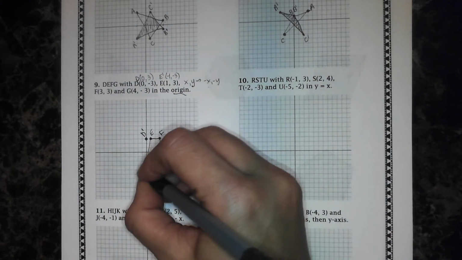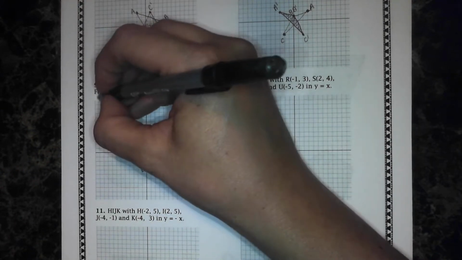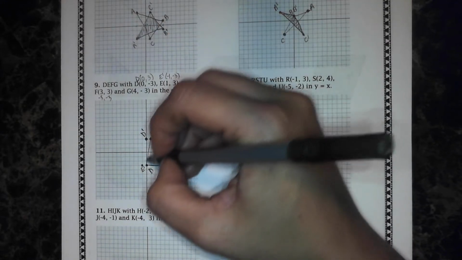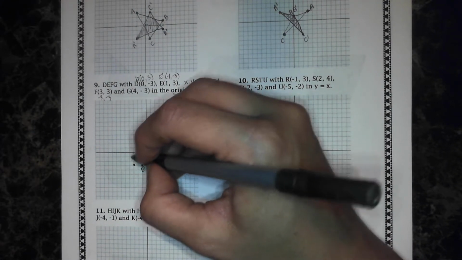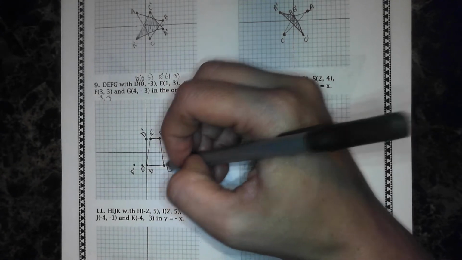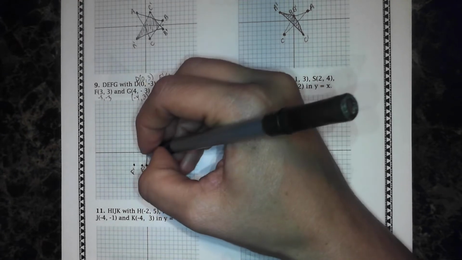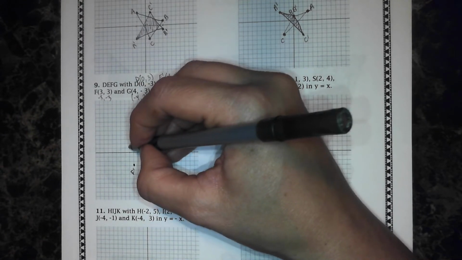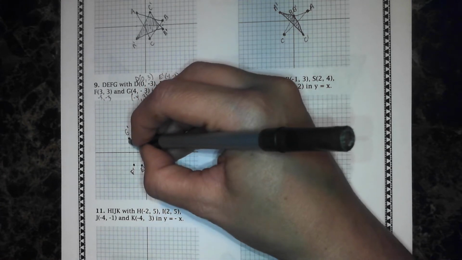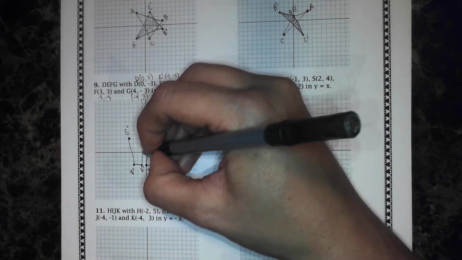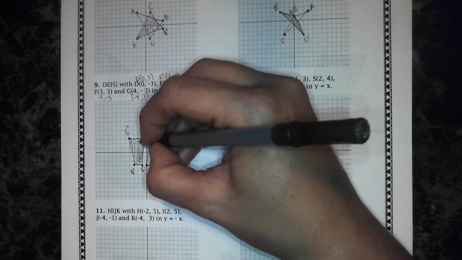That would be E prime. F prime would be -3 and -3. F prime. And G prime would be negative 4 and positive 3, and that would be G prime. So that would be the image that you create.